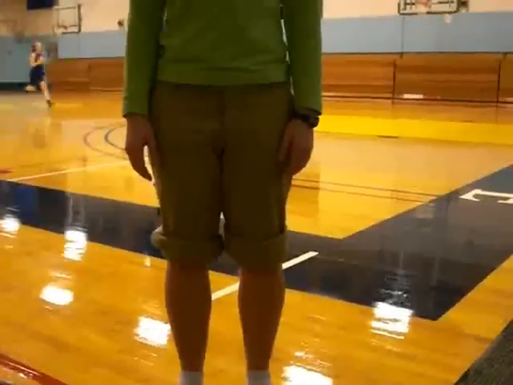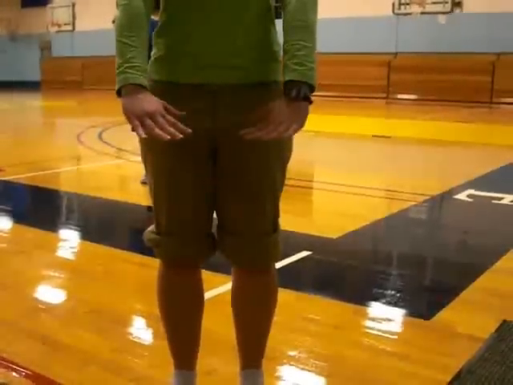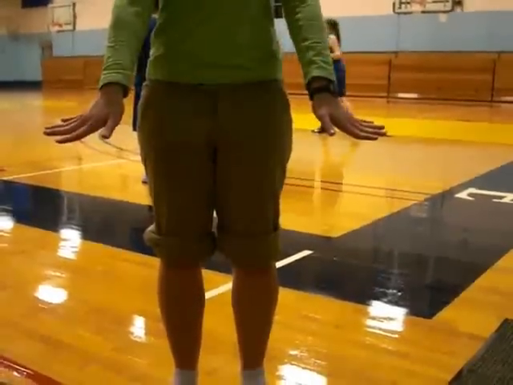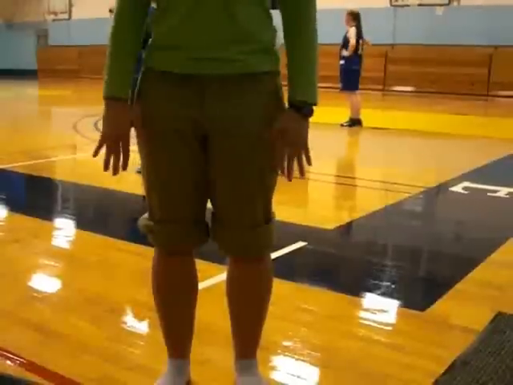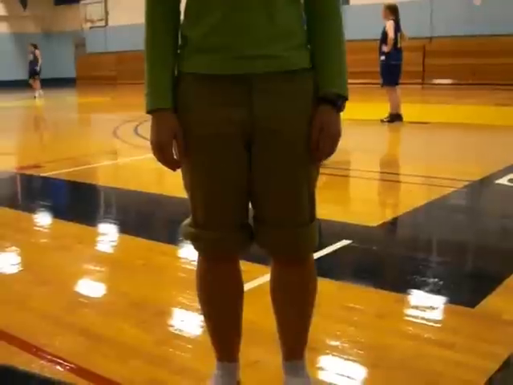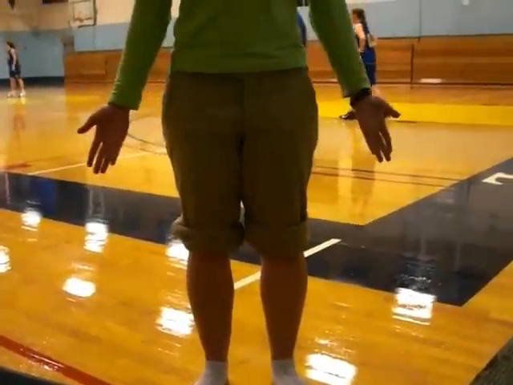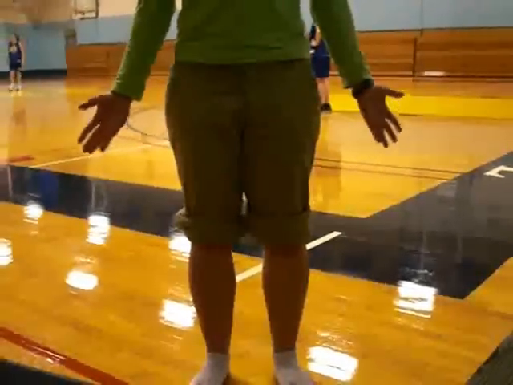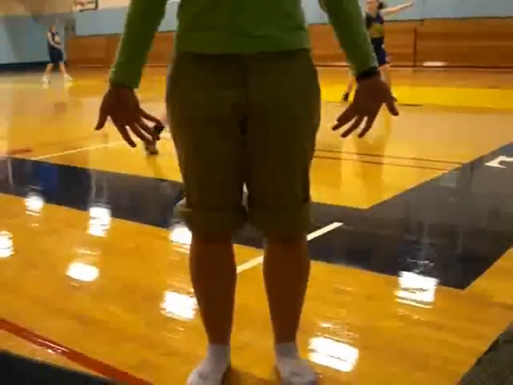And then you've got radial deviation, and then ulnar deviation. Those happen in the frontal plane, if you're standing in the anatomical position. And again, you do radial deviation and ulnar deviation. Those are the frontal plane.